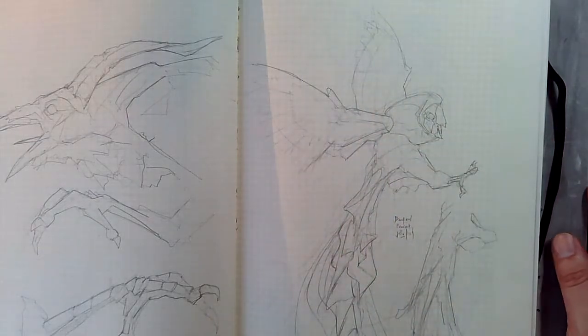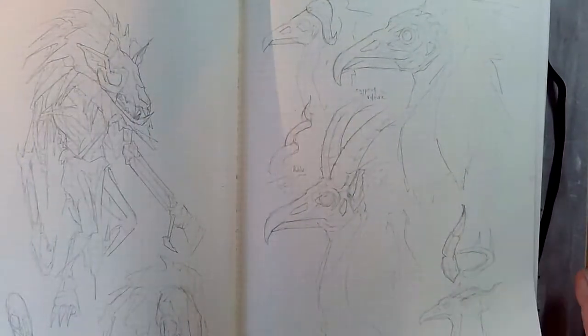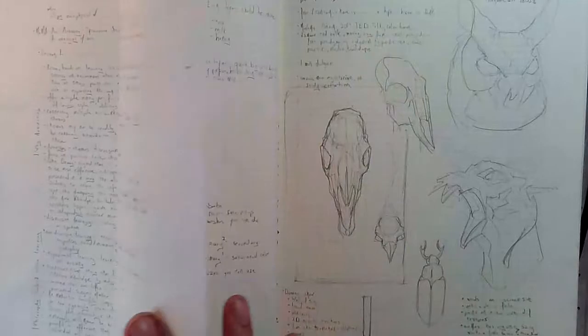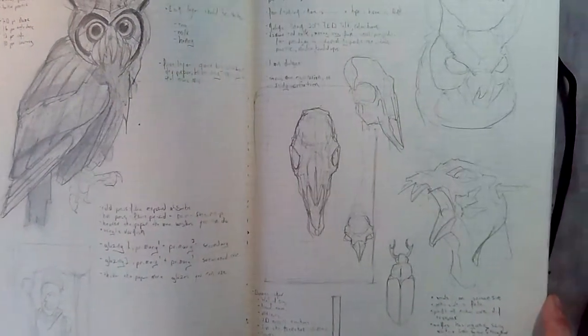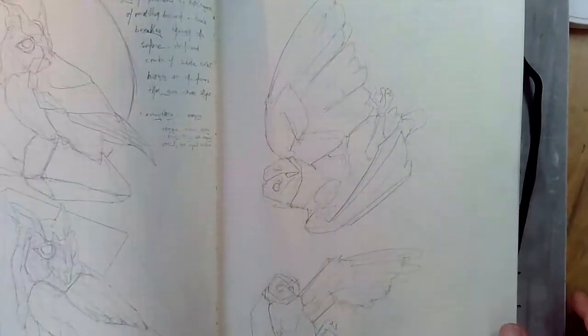So owls in particular are something that I really enjoy drawing. So you've probably noticed that there are a lot of them here. Scops owls, great horned owls.